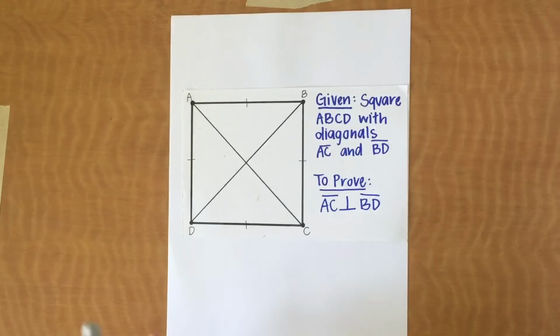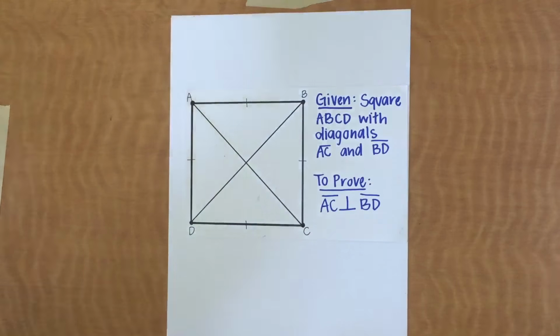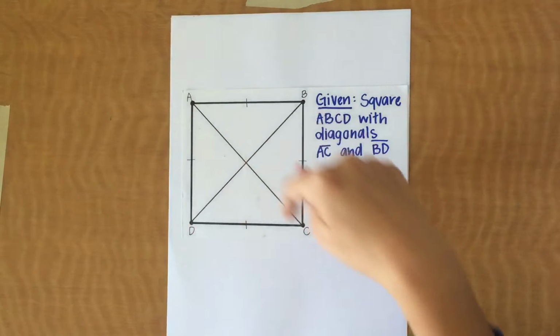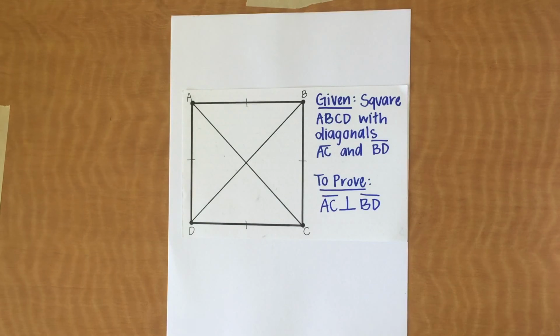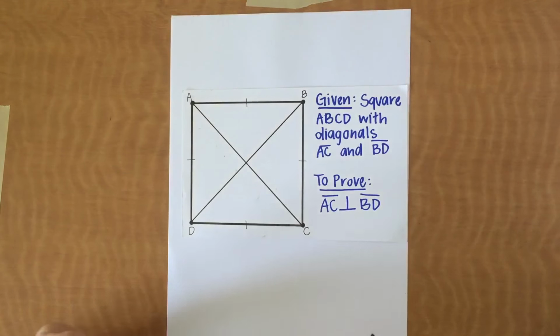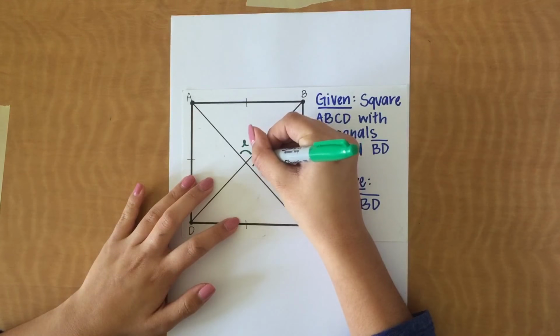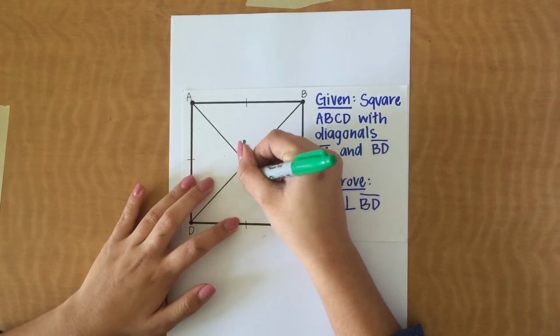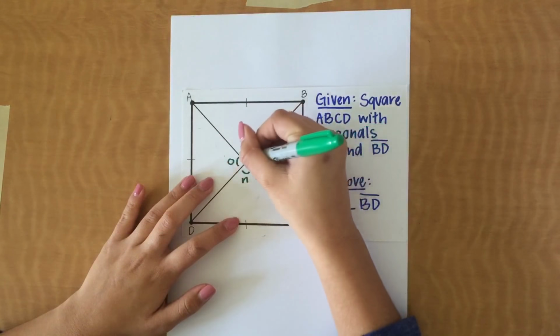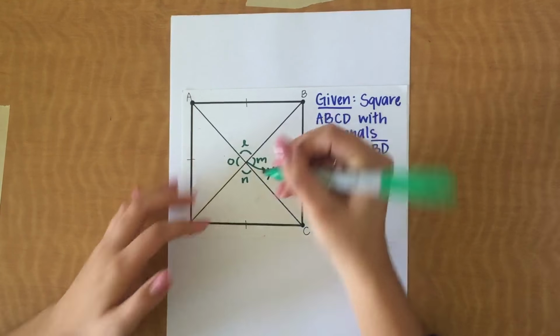For this problem, we're going to prove that in a square, AC is perpendicular to BD. We're also given that this is a square with AC and BD as the diagonals. Before we do that, let's add some points here. I'm going to put this point here as L, here is M, this is N, this is O, and then this point here in the middle is going to be X.